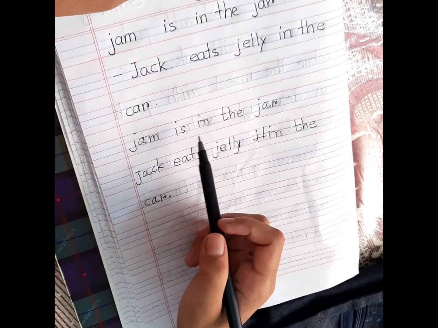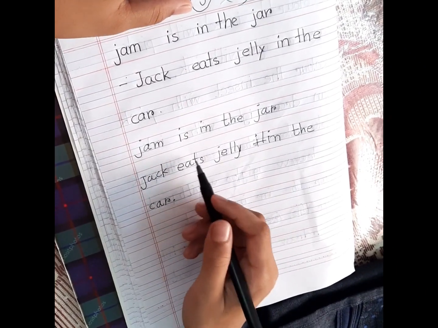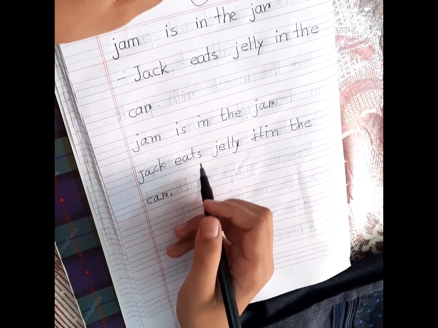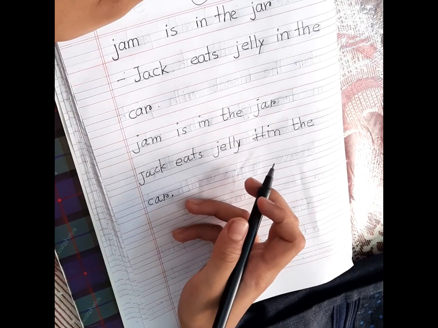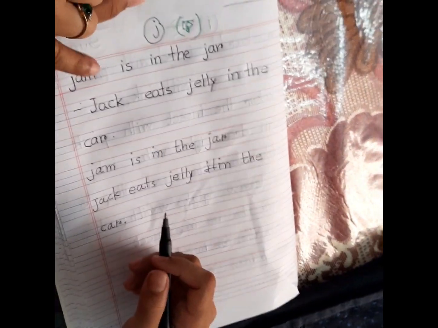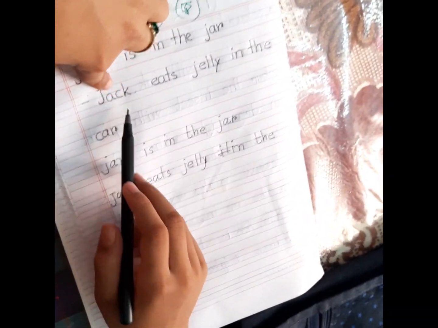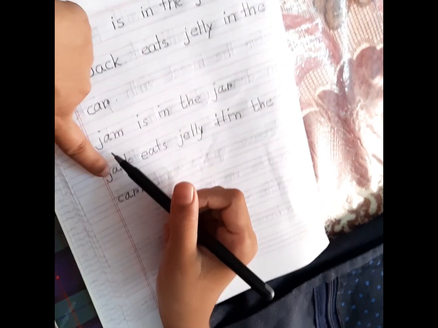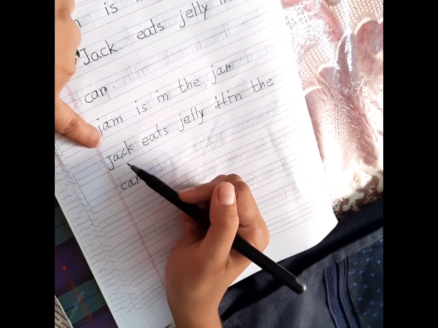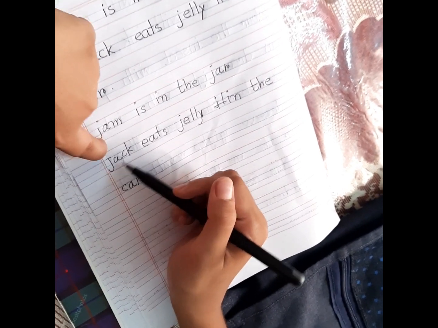Jam is in the jar. Jam is in the jar. Jack eats jelly in the car. Now look at this word, Jack. It's a capital letter because it's a name. But you have written here a small letter. It should be started from the red line. Okay? So write again.